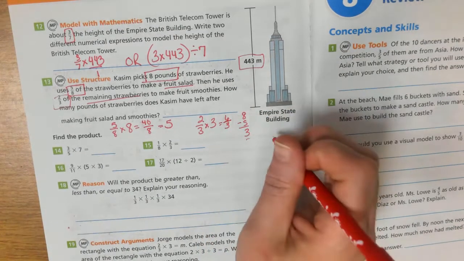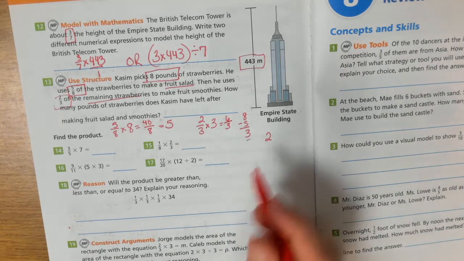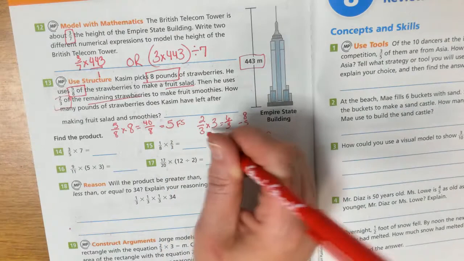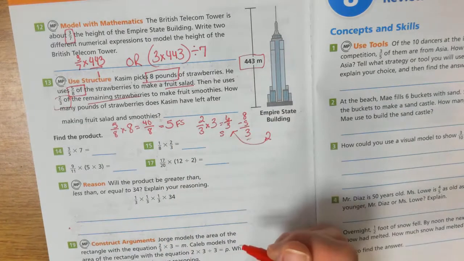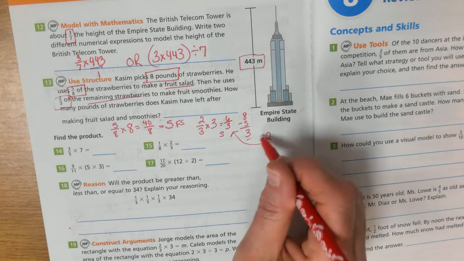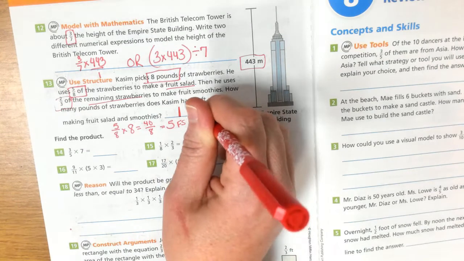6 divided by 3 is 2. That's what was used for the smoothies. This is the fruit salad. This is the smoothies. So if 2 was used for the smoothies, how much remains? 3 minus 2 is 1 pound.